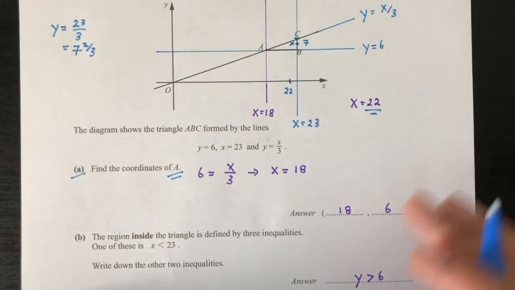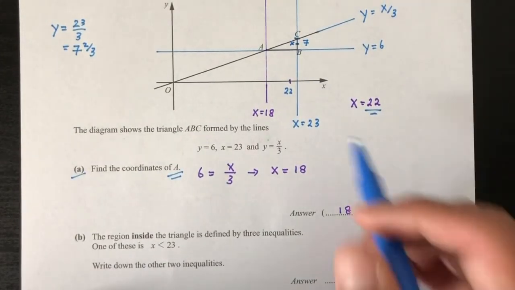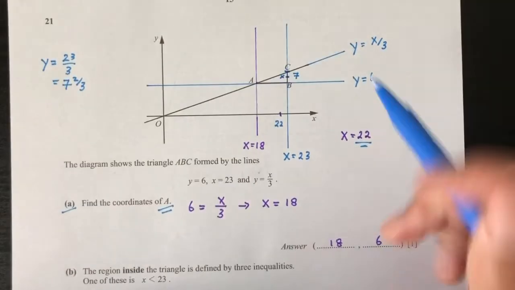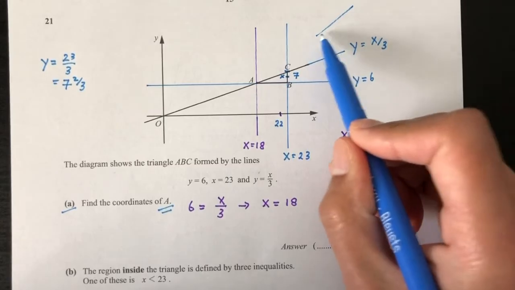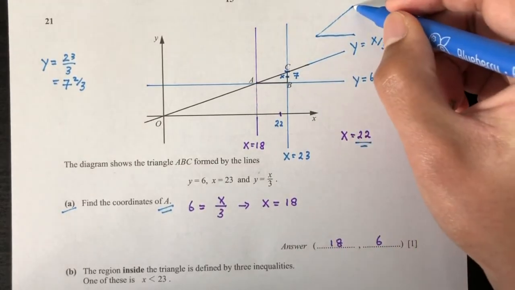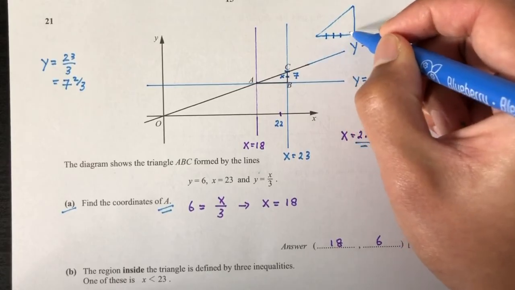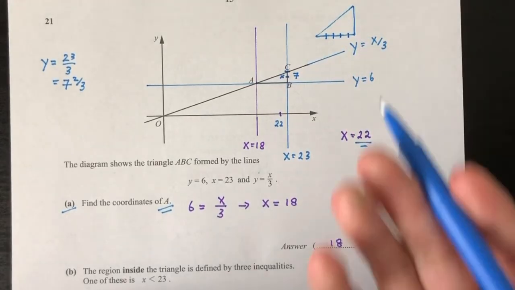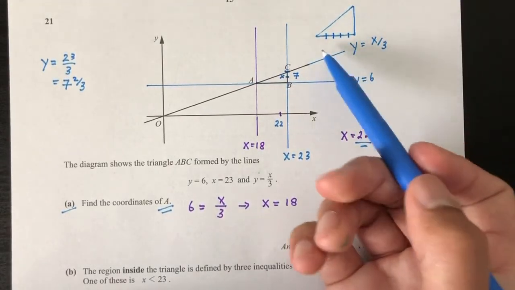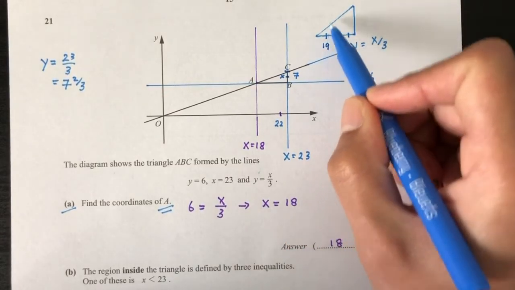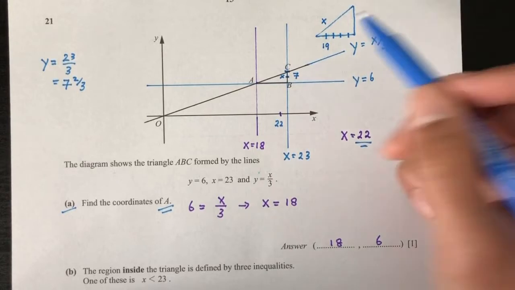The reason why the other points will not be valid, for example if I choose 21, is that if you observe the triangle, it is that shape. Here we have 19, 20, 21, 22. By observation, if I choose 19, my y value may be outside, so it will not be inside the triangle.